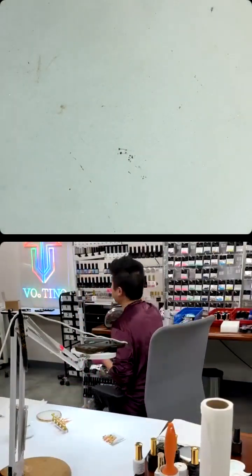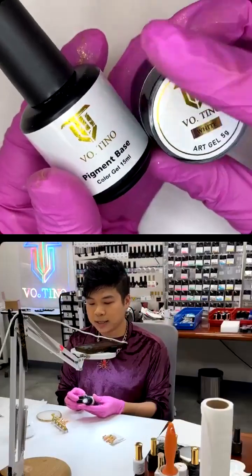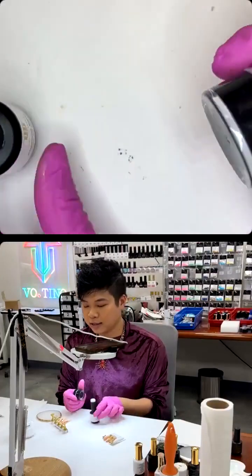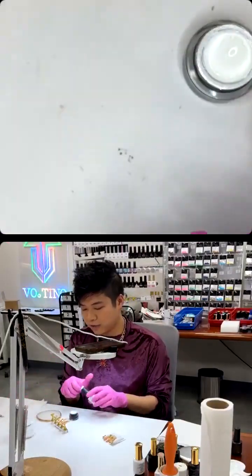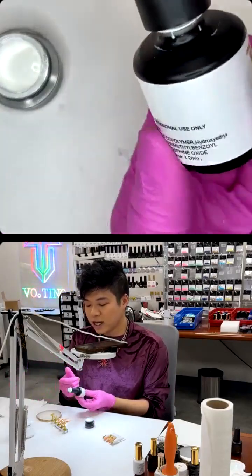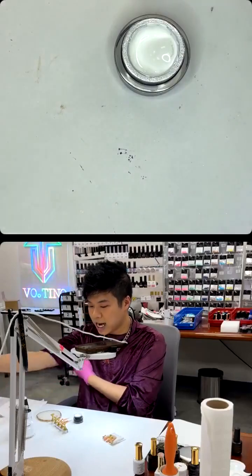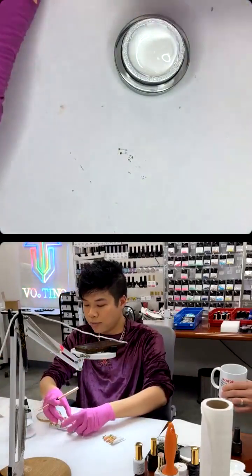So I'm gonna use both white materials. One is a gel pen and one is a pigment base. Gel pen to do details and pigment base to fill in. You can either use gel pen for everything or you can use gel polish for everything. But I separate it because it gives you more control.